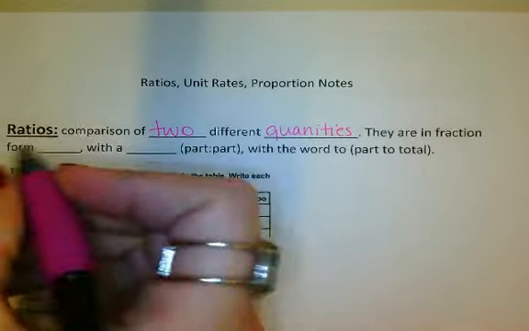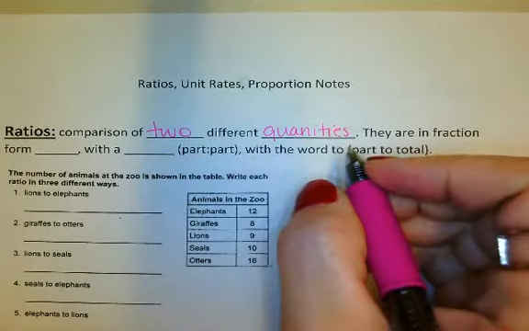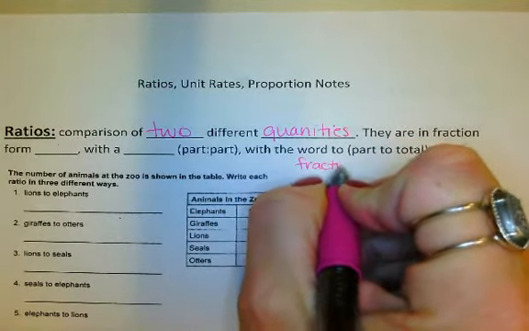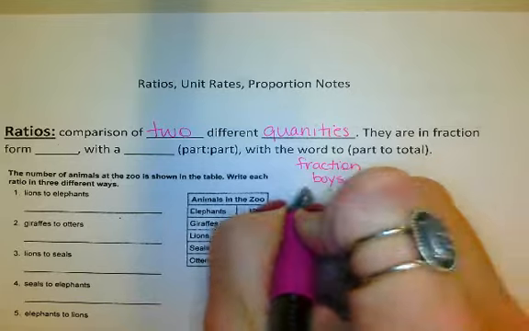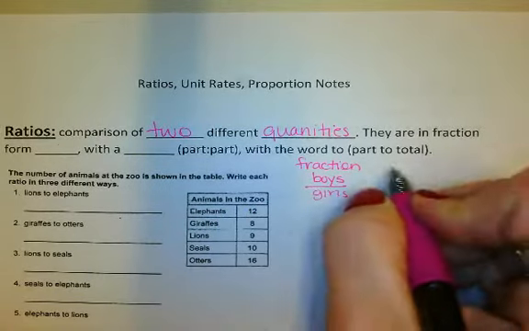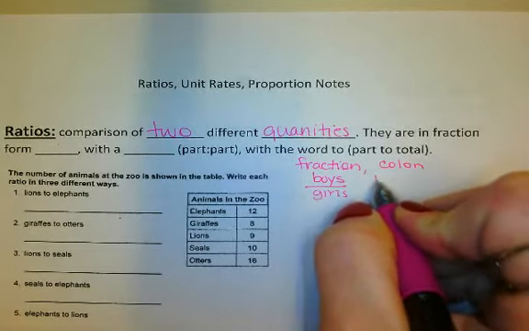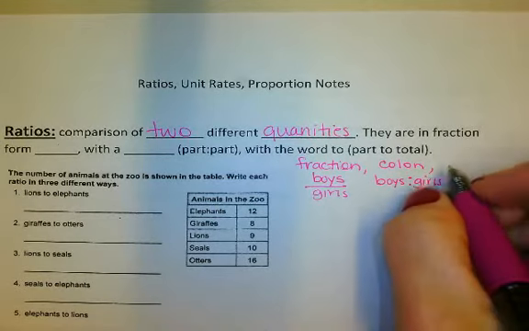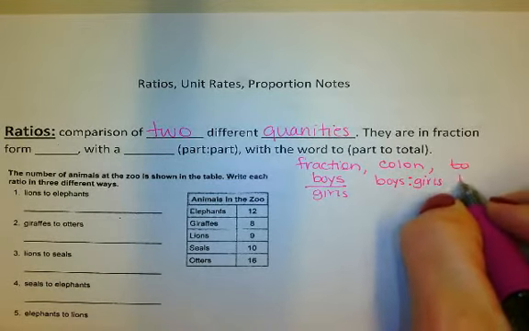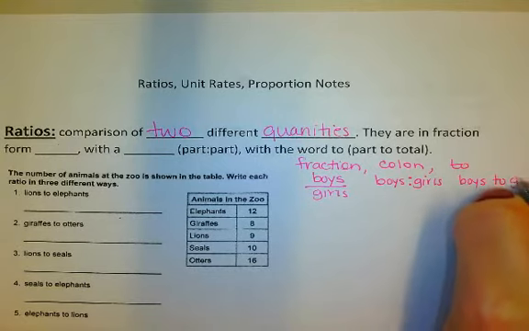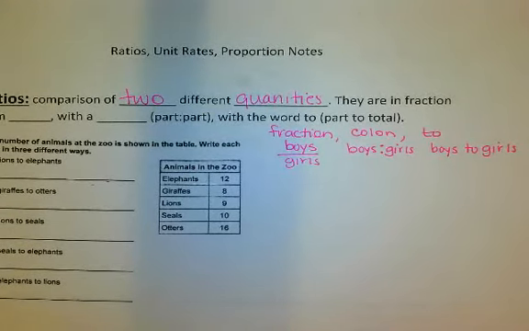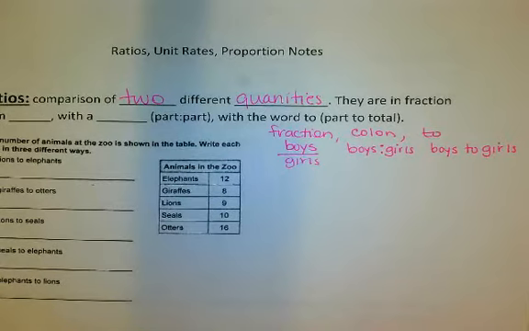Normally, they are in fraction form. I'm going to write it over here so you can see the three different ways, and I'm going to use boys to girls as an example. You can write it in fraction form, which would be boys to girls. You can write it using a colon. So boys to girls. And then you can write it using the word to. So boys to girls. These are the three different ways you might see a ratio written. We're going to write all three for each one, so you see them three different ways each time.